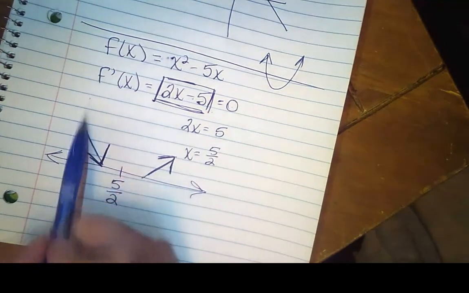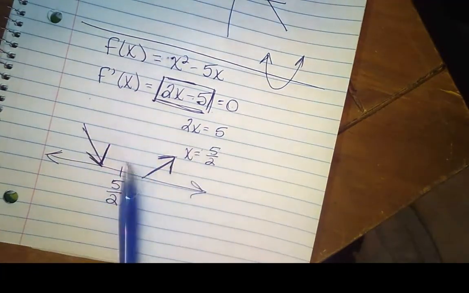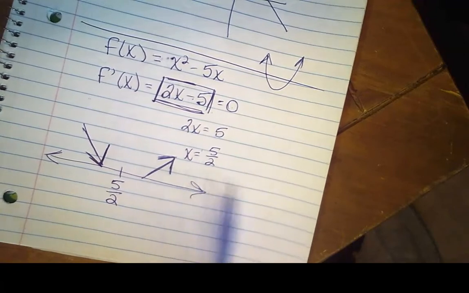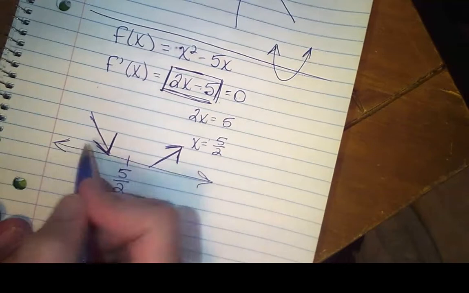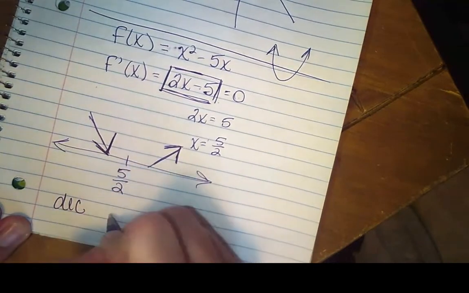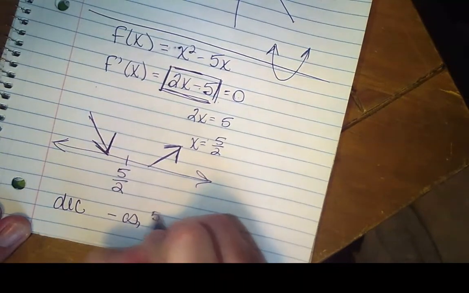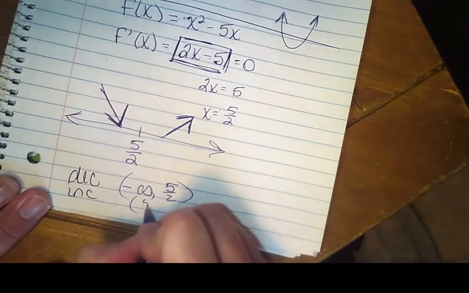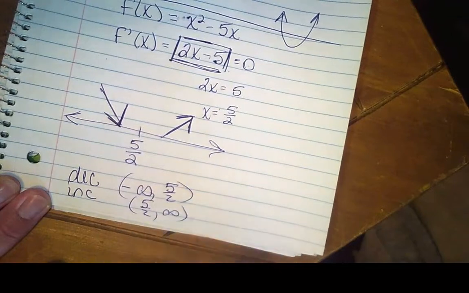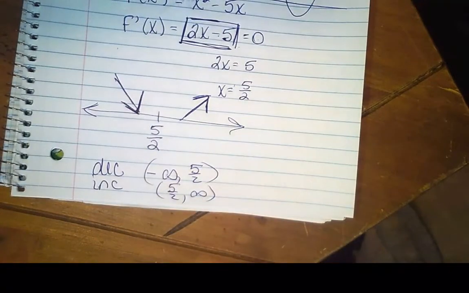Okay, so you effectively just drew the parabola. Remember, I don't care what points you grab. There's an infinite number to choose from. I just grab friendly ones. So where is it decreasing? It will be decreasing from negative infinity until it gets to 5 halves. Where will it be increasing? It'll be from 5 halves to positive infinity. Okay, so that is your intervals where it's going up and down.